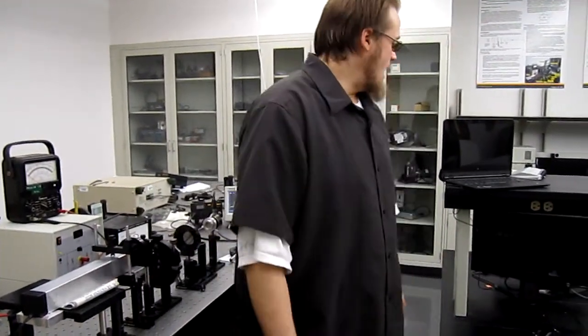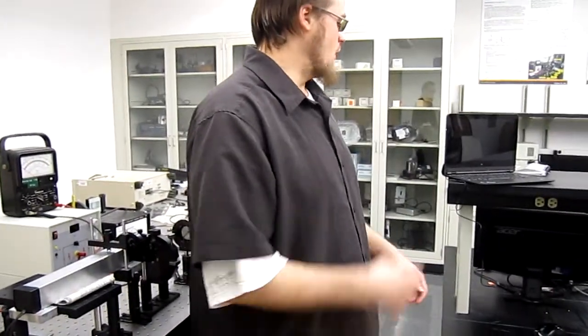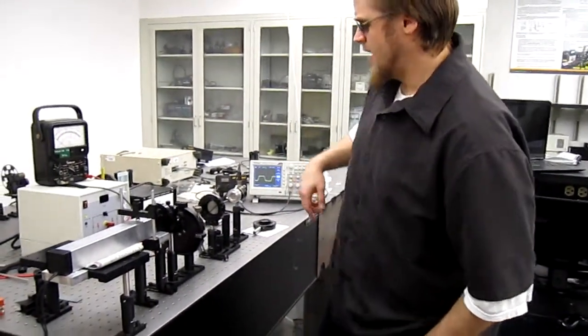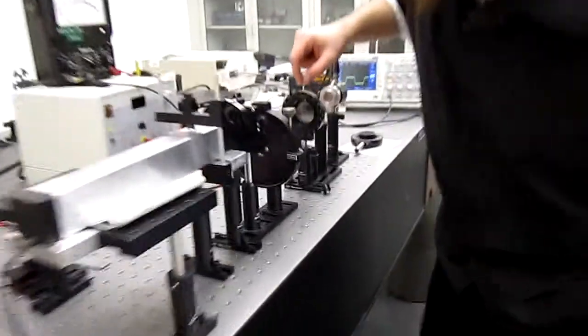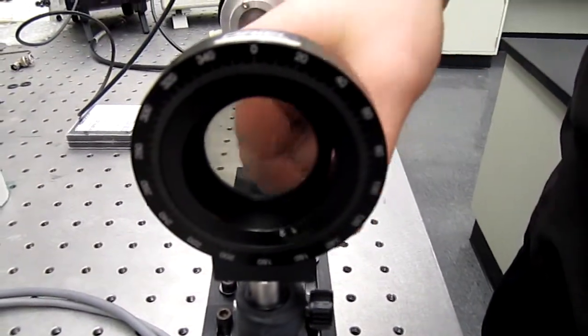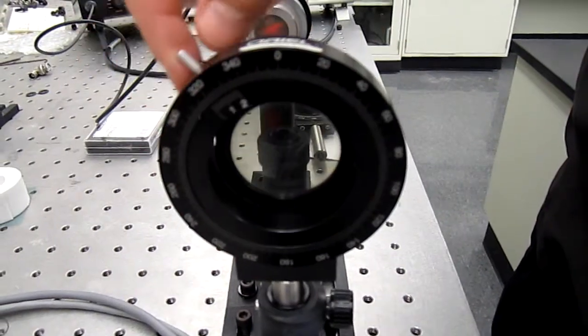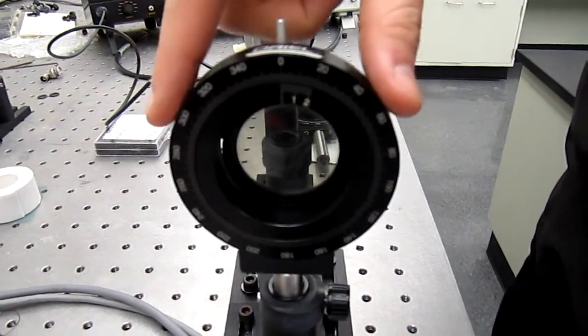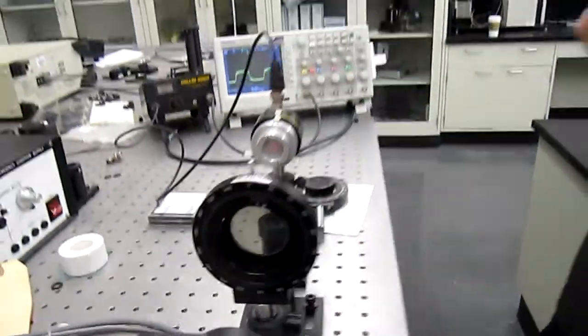Each one of us, myself and Andrew Close, I'm Ryan Stottle, by the way, took one set of data measuring the amplitude at various angles in 15-degree increments going all the way around 360 degrees. And we got two sets of data which seem to agree fairly well.